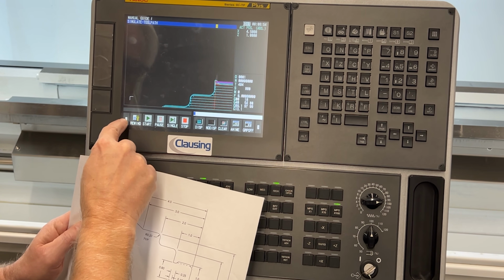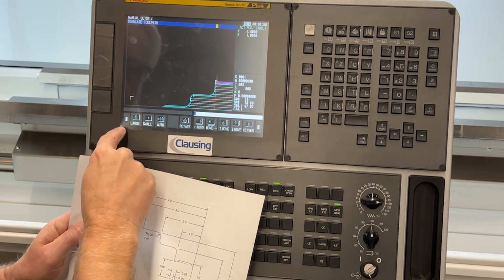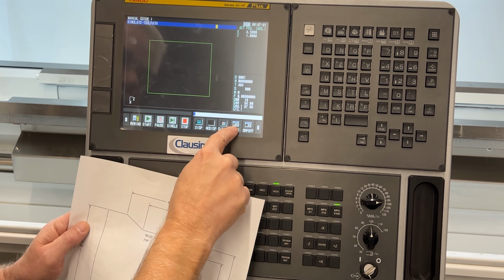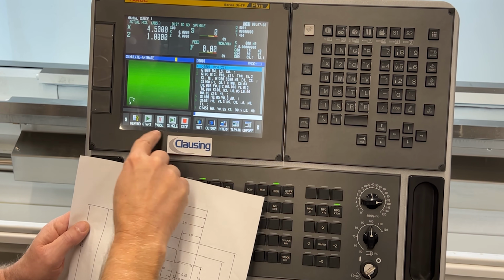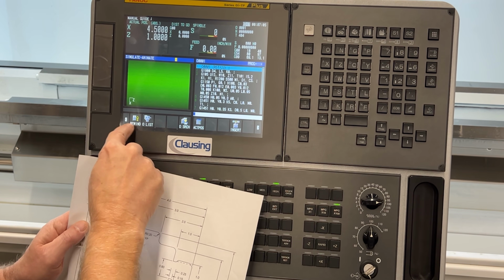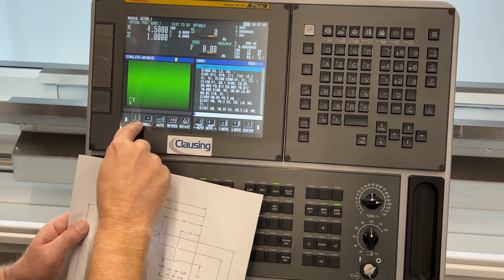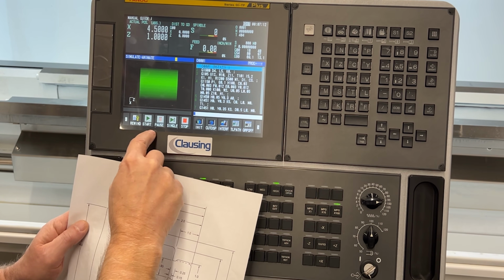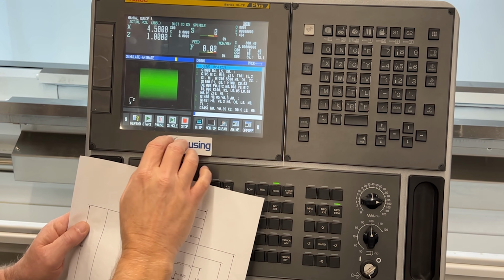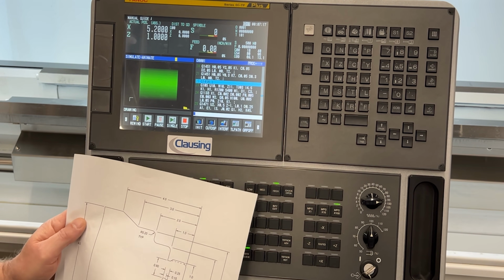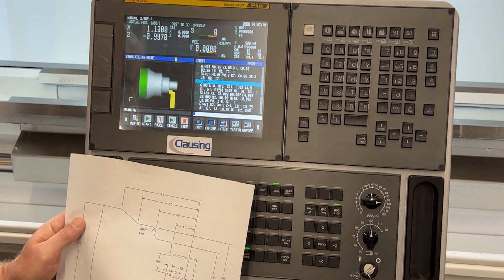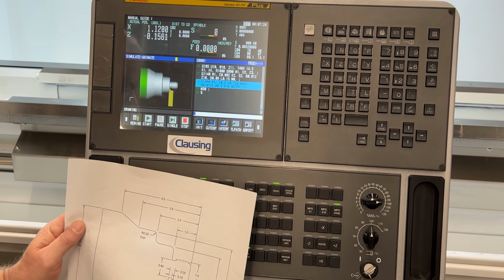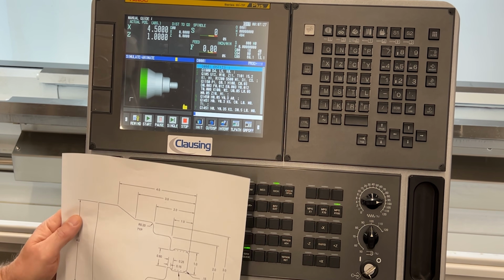So let's do zoom again. Go to auto, get us back to where we're supposed to be. Go to the animate. Let's get that back out of here. Smaller. There we go. And, oops, sorry, stay there and go. And there is the complete part.